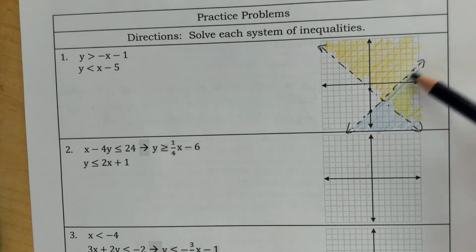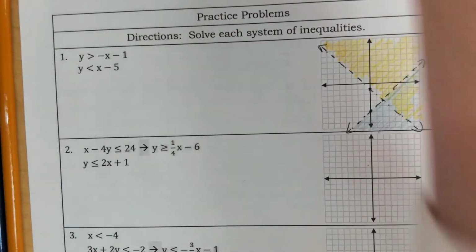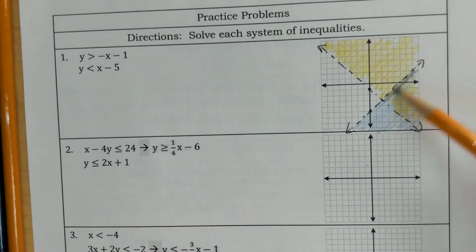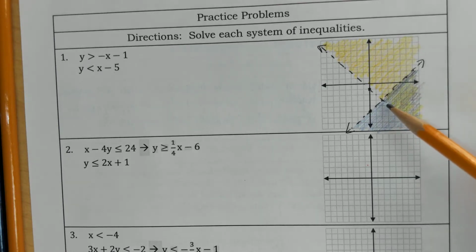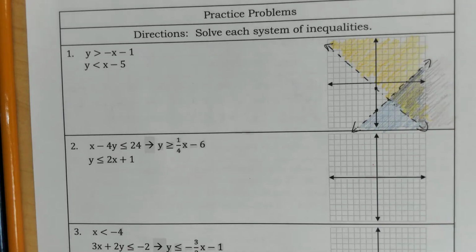So this place where they are doubly shaded, I'm just going to grab a regular pencil and shade that in a little bit darker so that I can see that these are all part of the solutions. Now, what we do need to remember here is that anything that falls on the line, because they're dashed lines, is not part of the solution, but anything out here, and that includes anything way out here as well, is all still part of the solution, even though it's not on the grid. The grid does keep going forever, so keep that in mind. That's also a part of the solution.